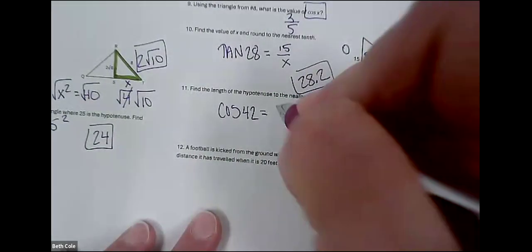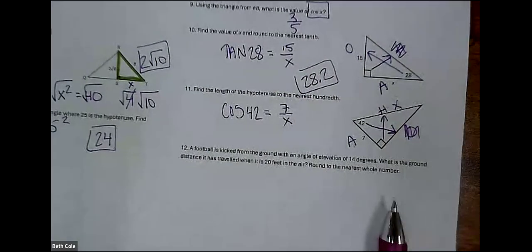Cosine 42 equals adjacent over hypotenuse. So 7 over x. Perfect. And then you go and slam it in the calculator. You just set it up, put it in the calculator.